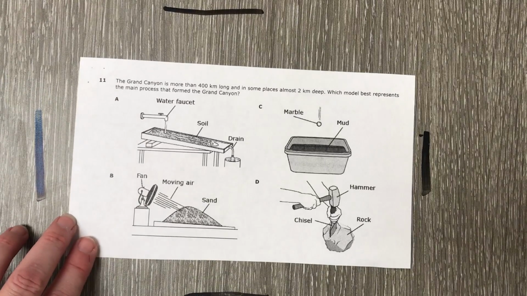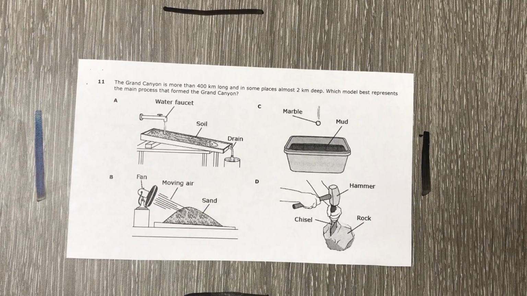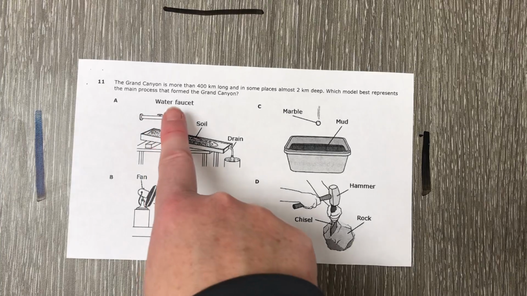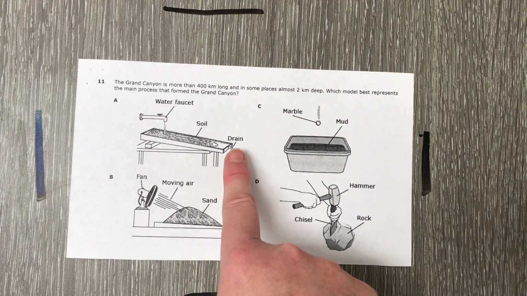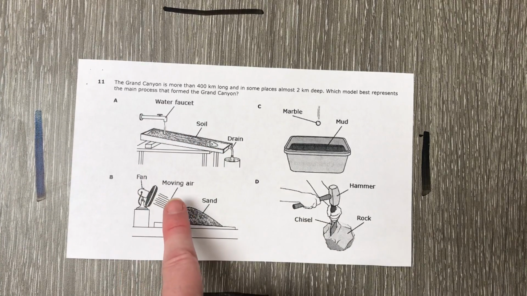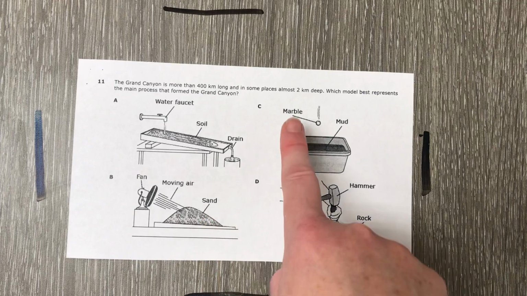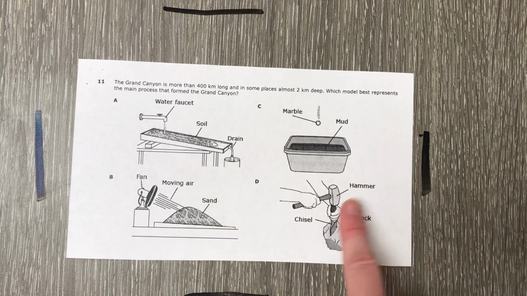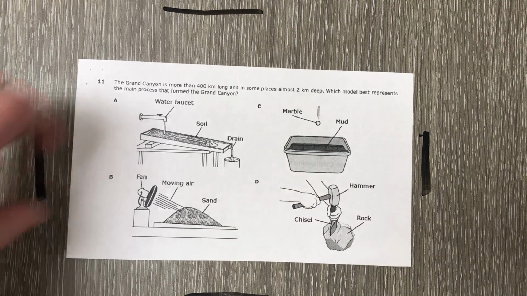Number 11. The Grand Canyon is more than 400 kilometers long and in some places almost 2 kilometers deep. Which model best represents the main process that formed the Grand Canyon? Water faucet, soil, drain. Fan, moving air, sand. Marble, mud. Hammer, chisel, rock.